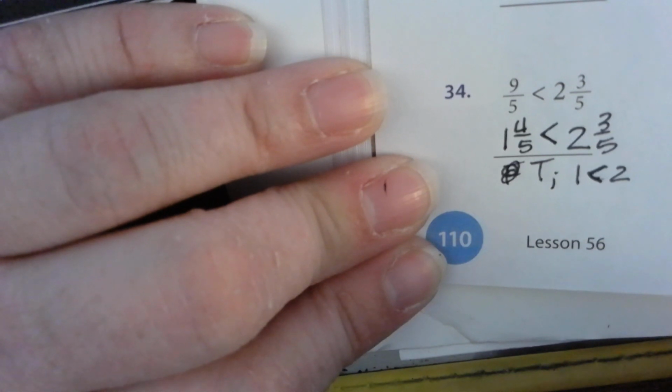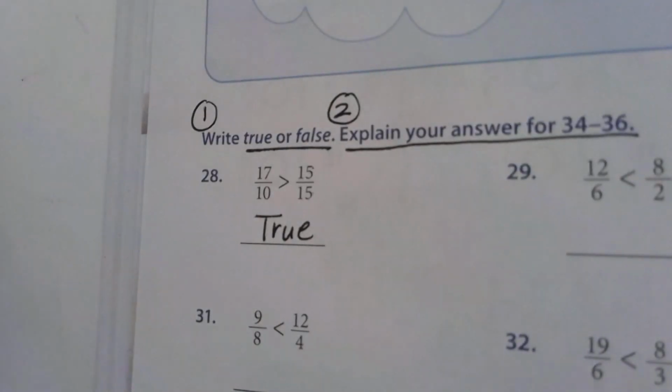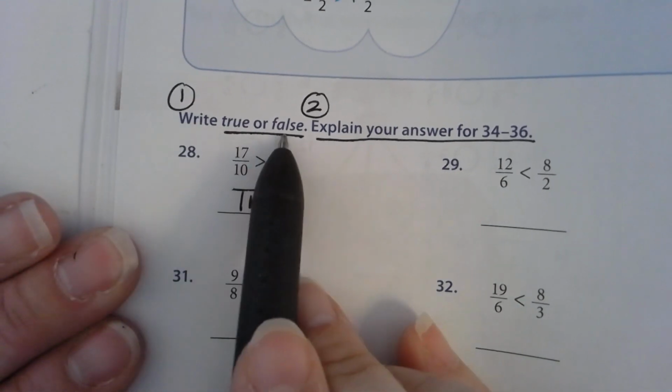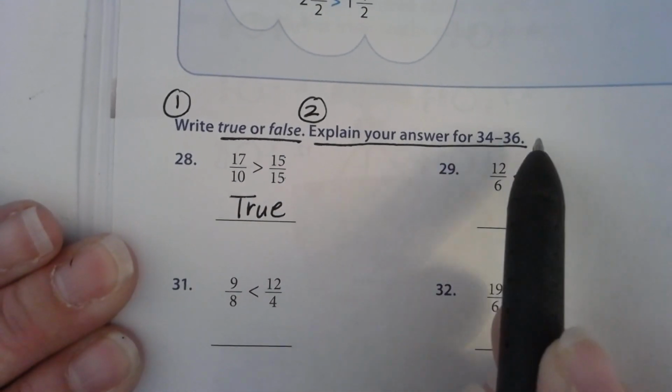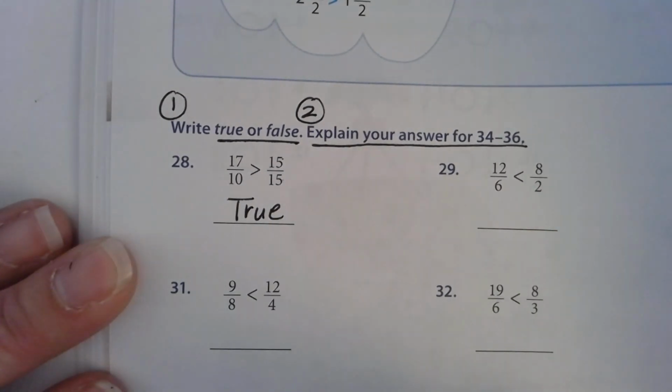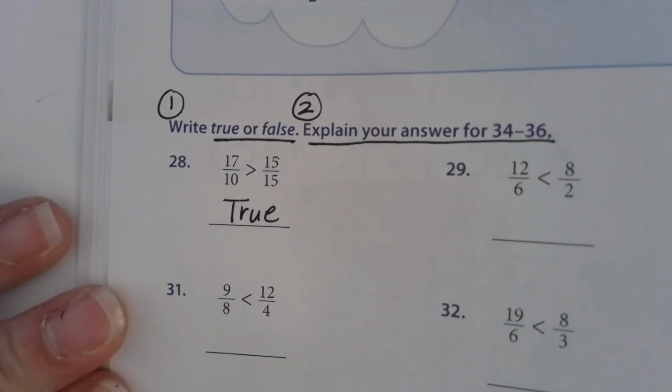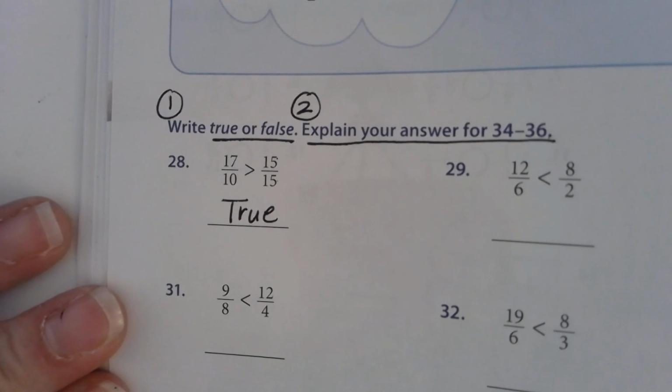What about the 28? Gave us the answer for 28. You didn't. I did, because the instructions say write true or false, and then it says explain your answer for 34 through 36. So you don't have to explain for anything but those bottom 3 numbers.